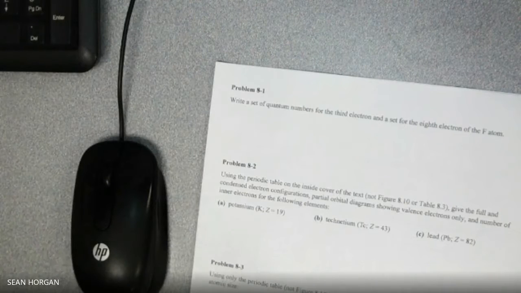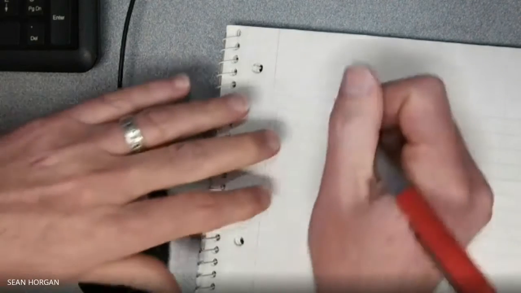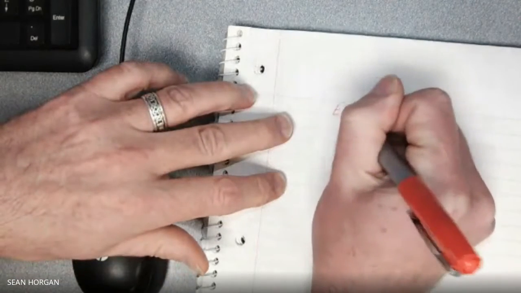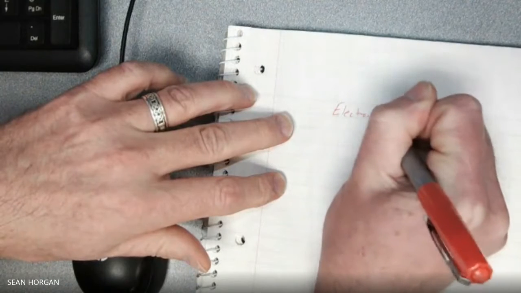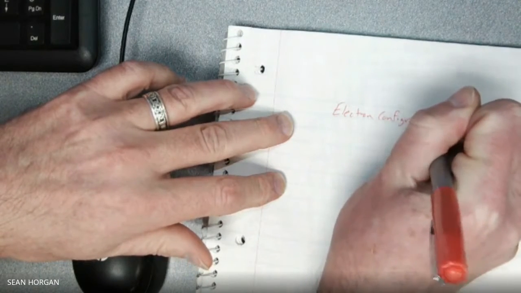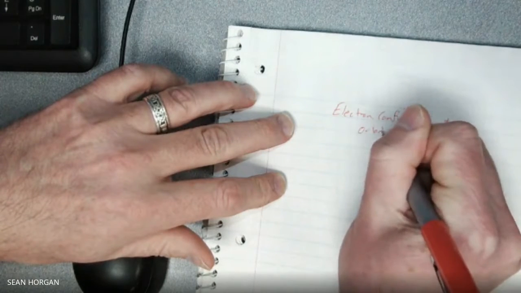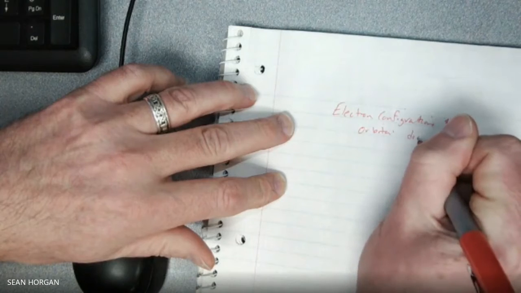Okay. Write a set of quantum numbers for the third one. All right. Ready? Here, we are going to do electron configurations and orbital diagrams.